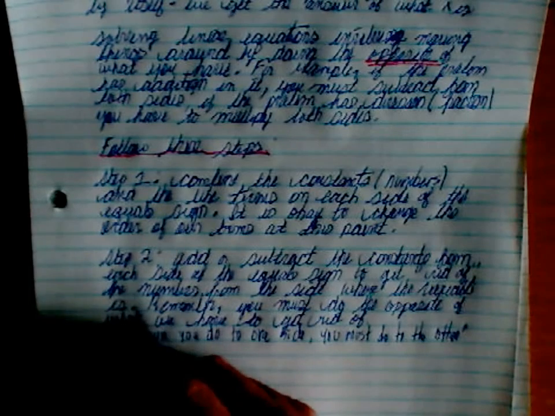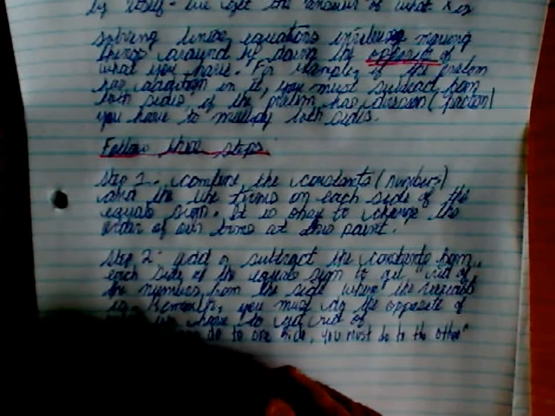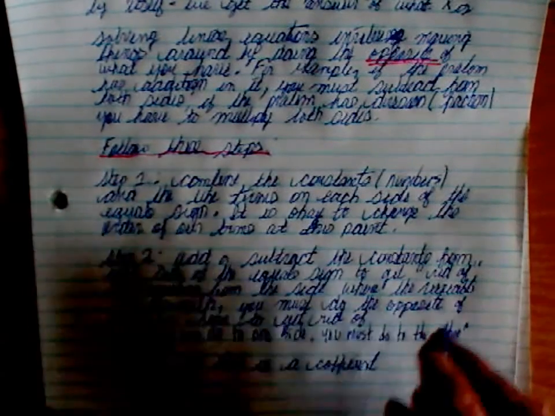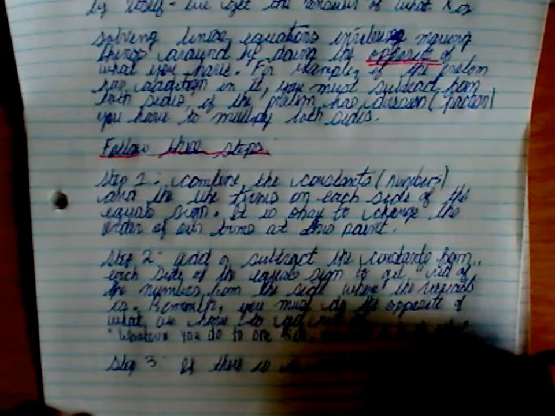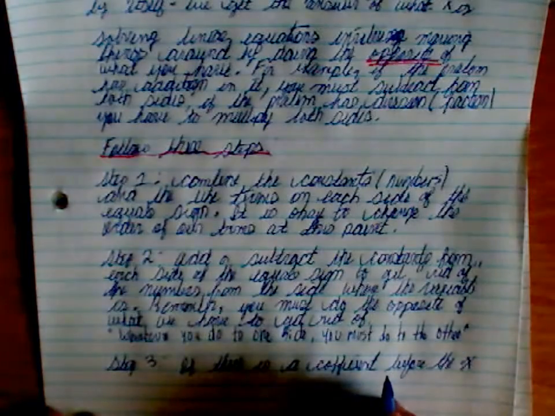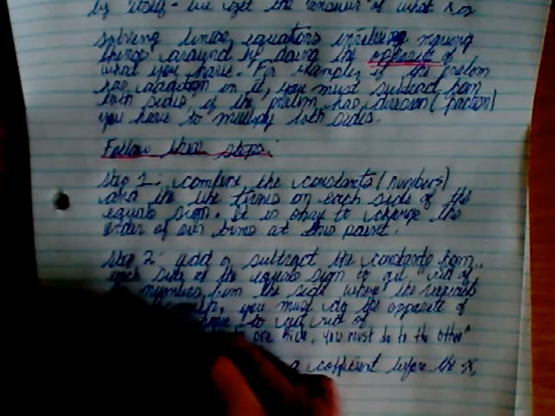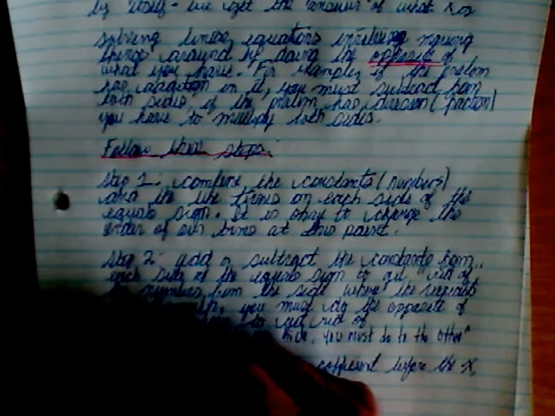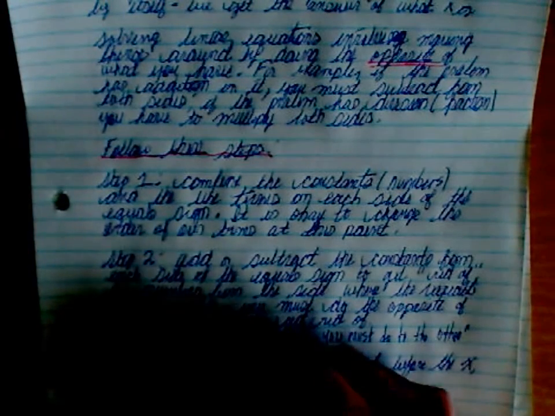Step 3. If there is a coefficient before the x, comma, divide both sides by that number.